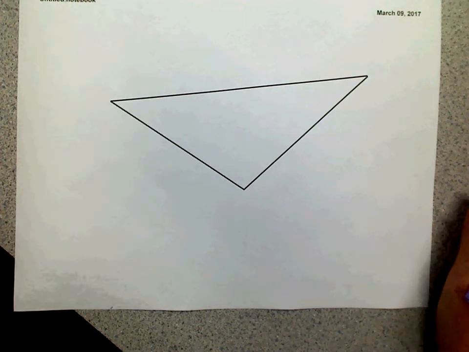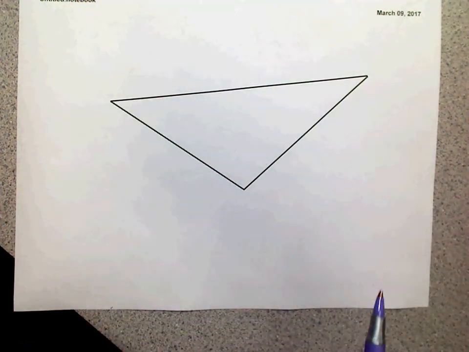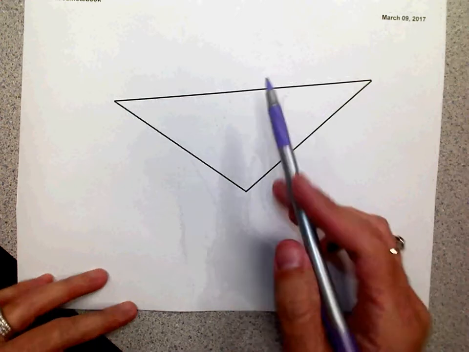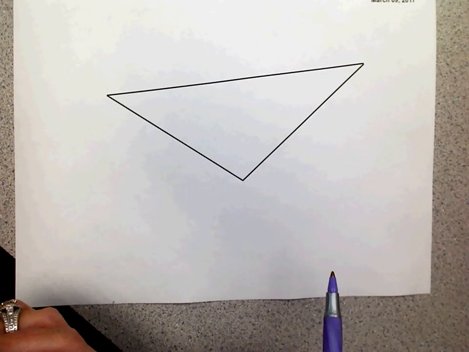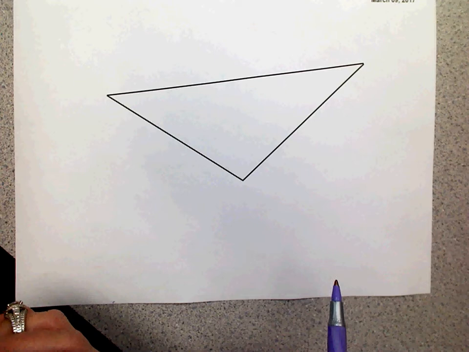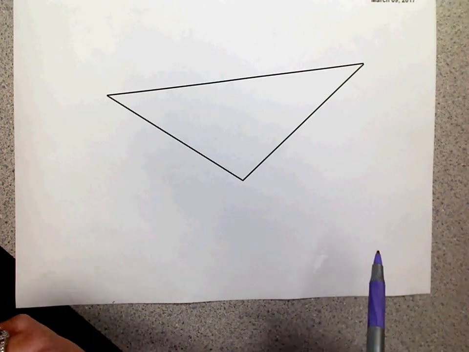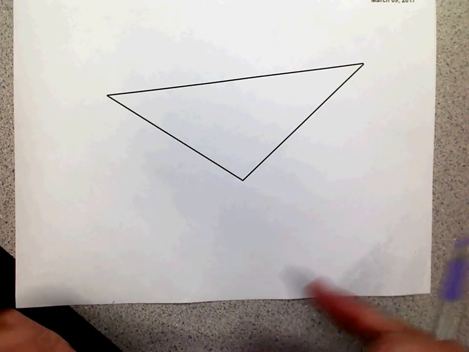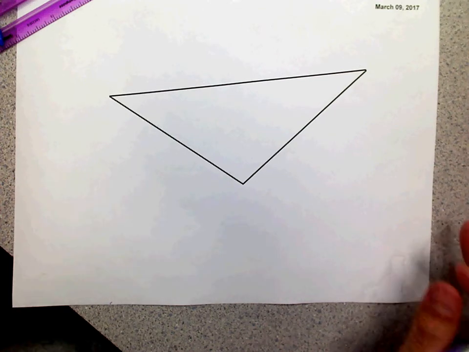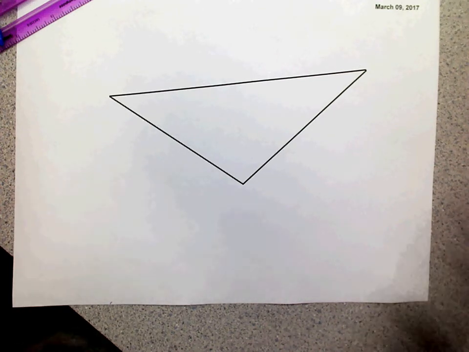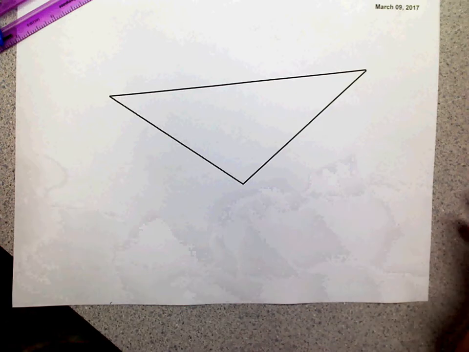Alright, this video is to show you the steps on how to inscribe the circle inside this triangle here. To create an inscribed circle, you're going to need to find the incenter, and the incenter is the point of concurrency of your angle bisectors. So we're going to need to construct two angle bisectors to find their intersection, and that would be our incenter.